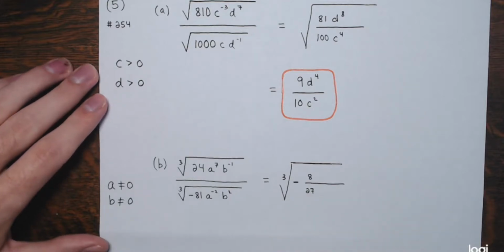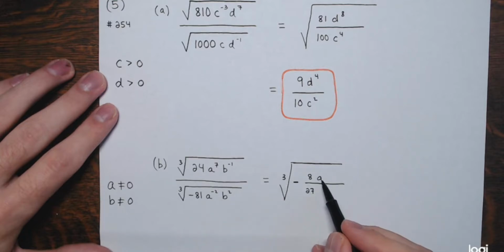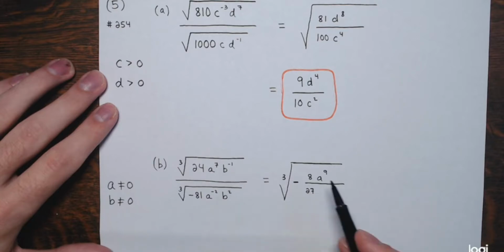8 over 27. Then a to the 7th divided by a to the negative 2. I'd multiply the top and bottom by a squared. That gives me a to the 9th in the numerator, and 1 in the denominator, a to the 0. And then b to the negative 1 over b squared. Multiply the numerator and denominator by b to the 1st. You'd have 1 in the numerator and b cubed in the denominator.